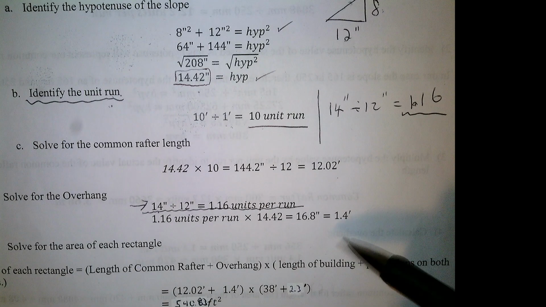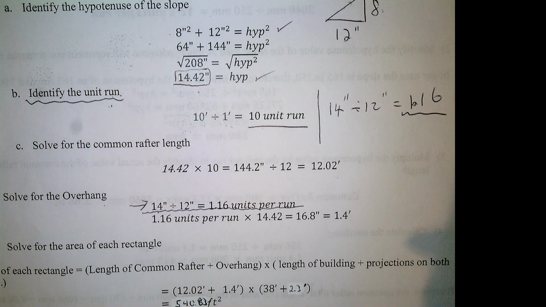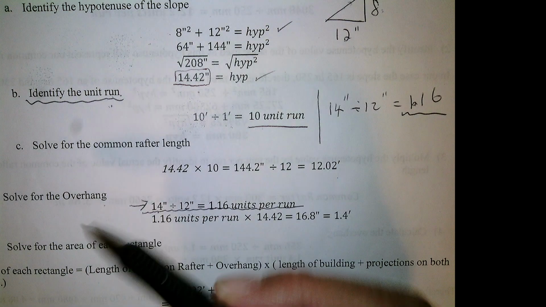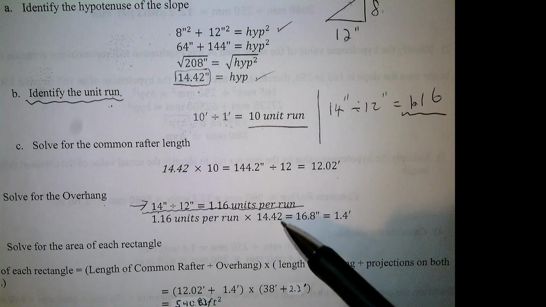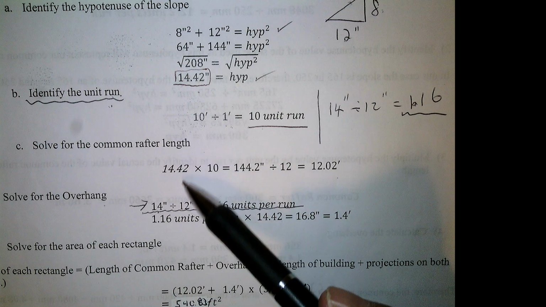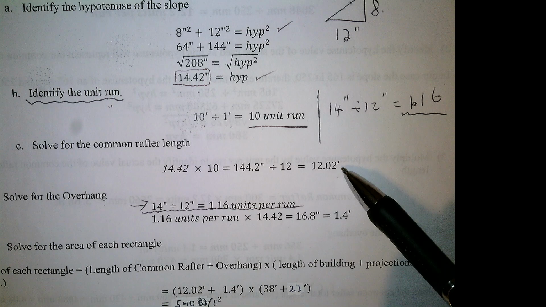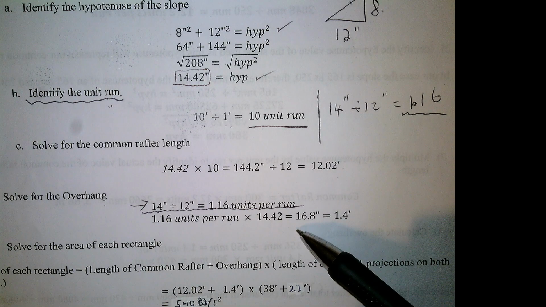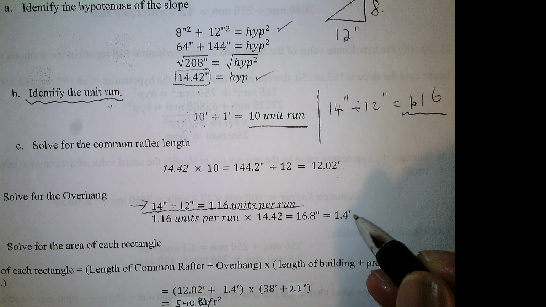Then for the overhang, this should be D. Now I'm using this unit multiplied by the hypotenuse. So the hypotenuse result is used 2 times: first for the rafter length, second for the overhang. So we got 1.4 feet.